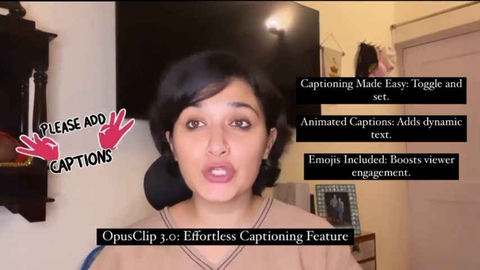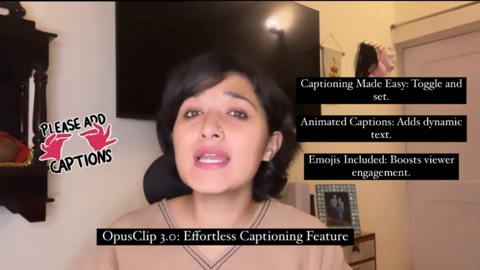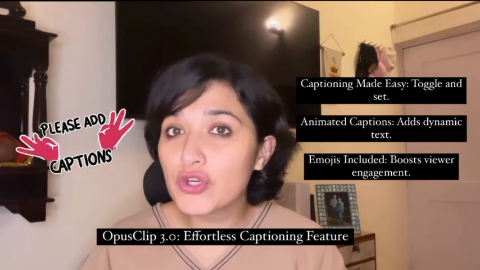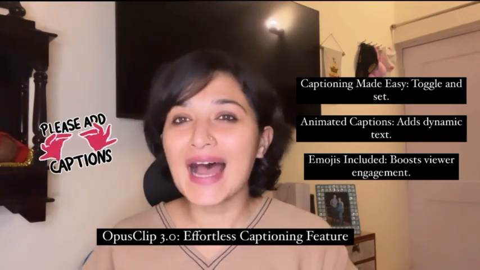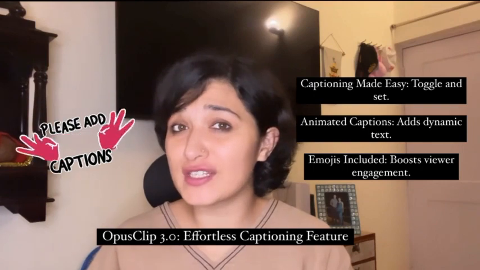And for times when you want to spice up your videos without making cuts, the new Only Add Captions feature is a total lifesaver. Just upload your video, toggle the feature on, and you're set. OpusClip will handle the rest, adding engaging animated captions and emojis to make your content pop.